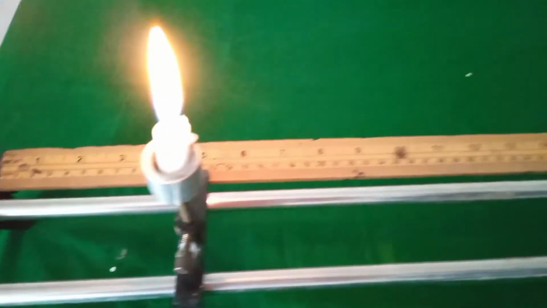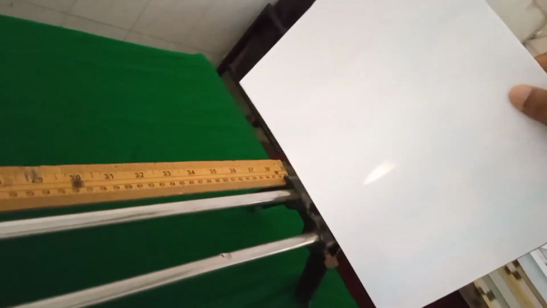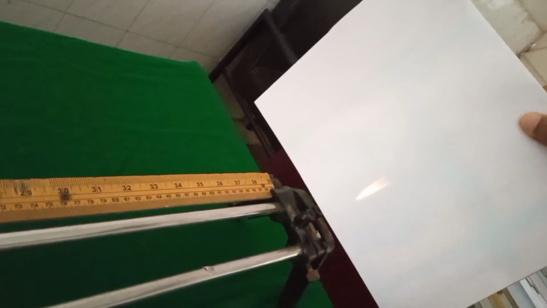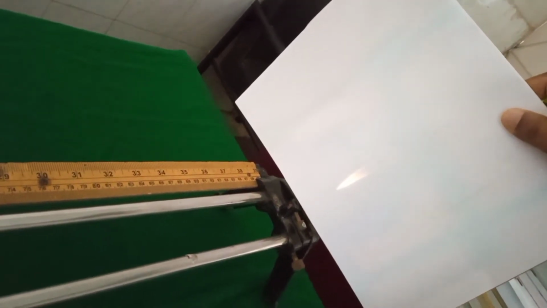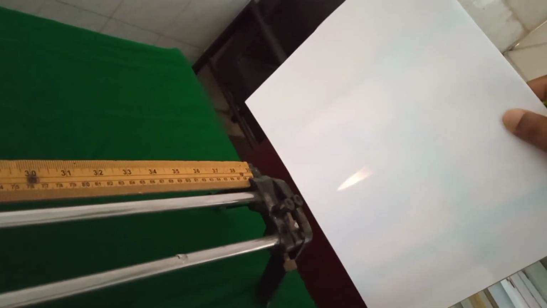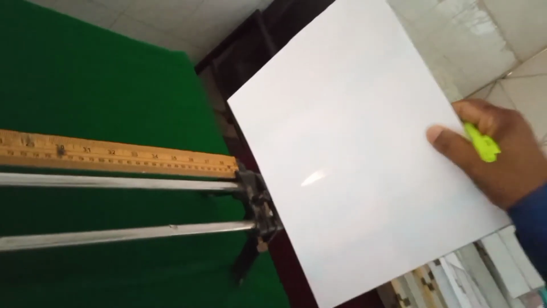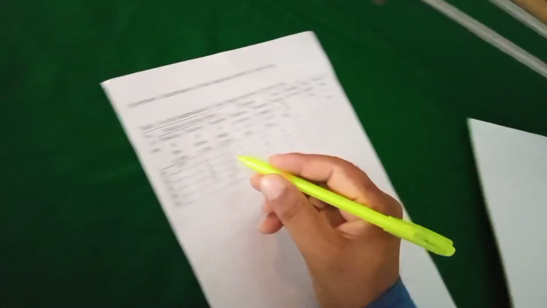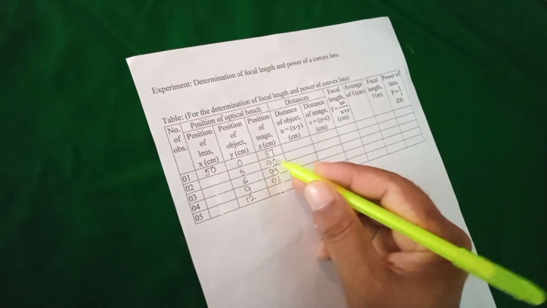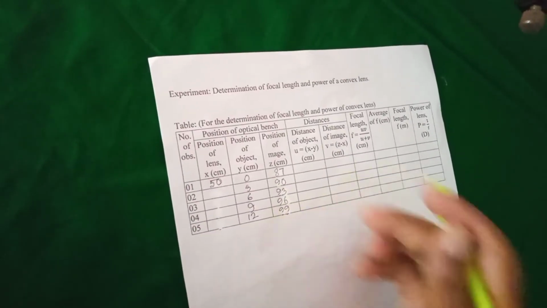Now we are going to get the next reading when the candle is placed at 12 centimeter. In this position the image is clear and vivid, and the position is 99 centimeter. So when it is 12, it will be 99 centimeter.